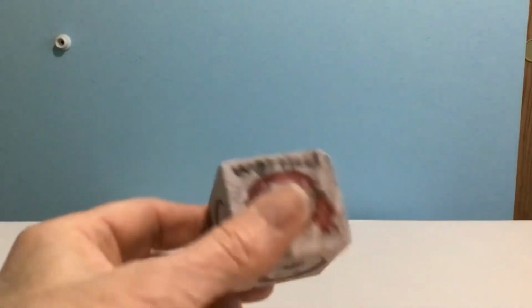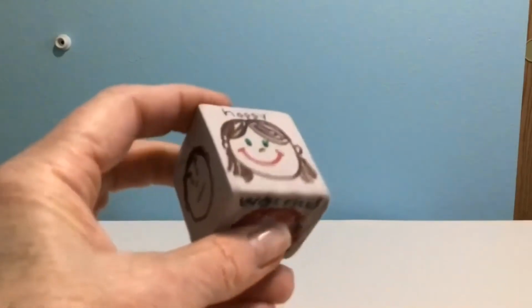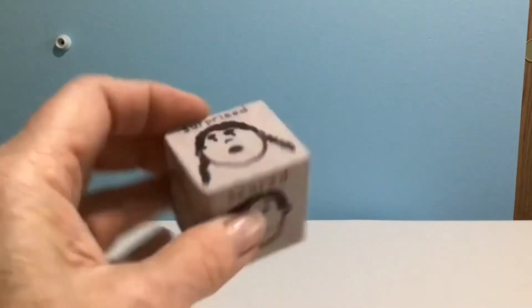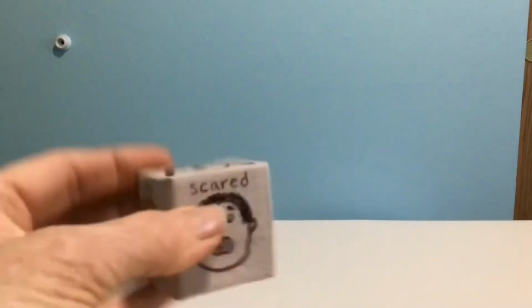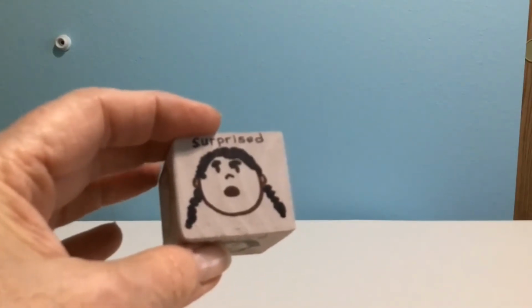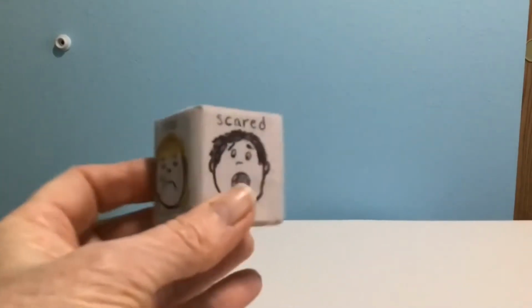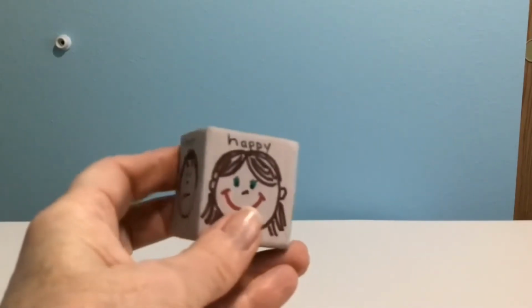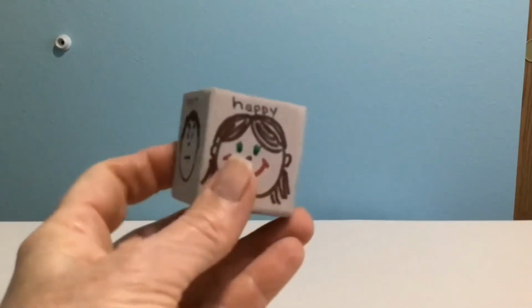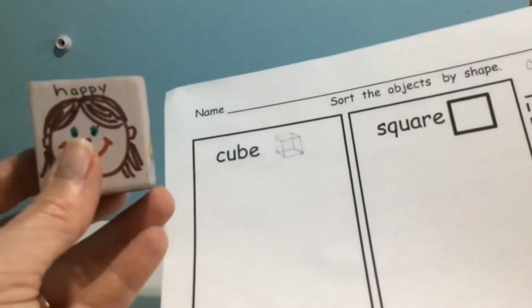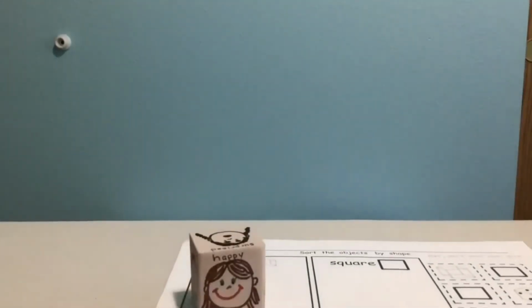A cube has 6 sides and they all measure the same, but it's not flat. It can't be put in an envelope easily or glued onto a piece of paper. So this shape has emotions on it. And maybe you're noticing it's not flat. It is a cube. That's right. So if I was putting it on this paper, it would go on the cube side. I'm going to set that back here.